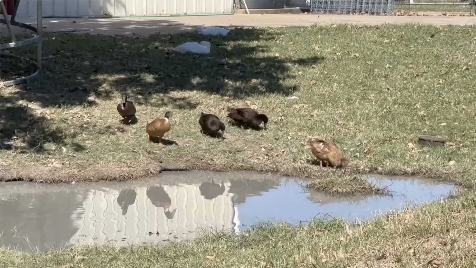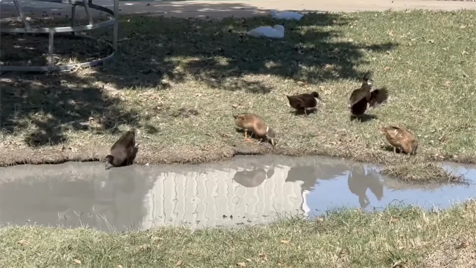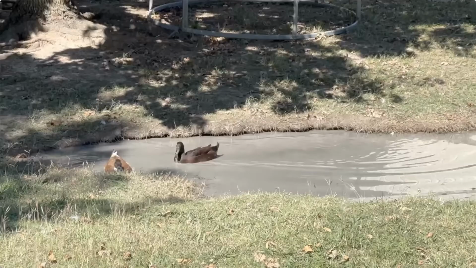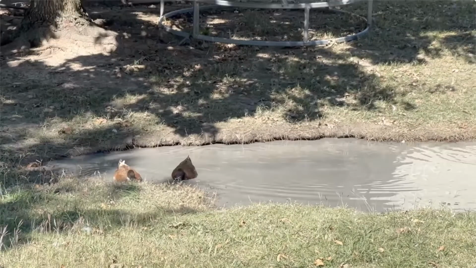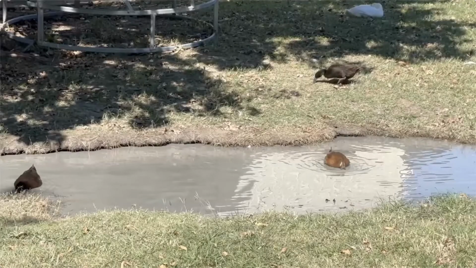But migration is another way animals have adapted to their environment, or better said, to the lack of the resources available to them in their environment, so they can thrive and survive and reproduce.